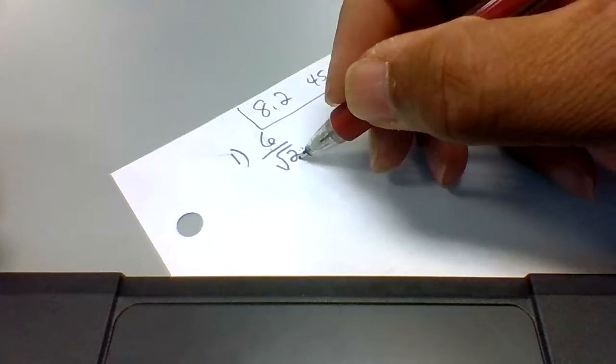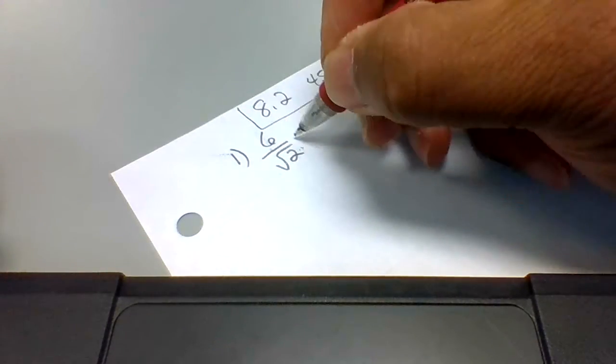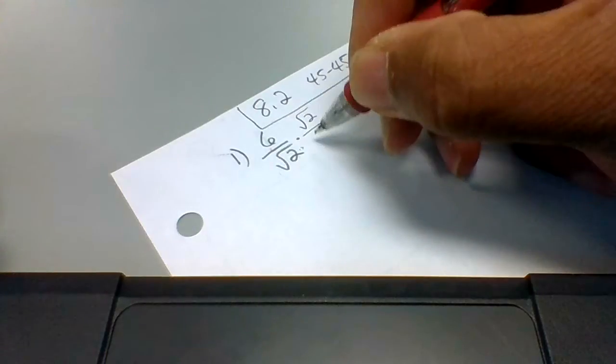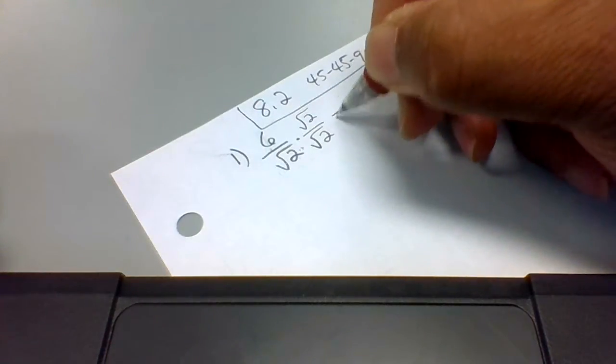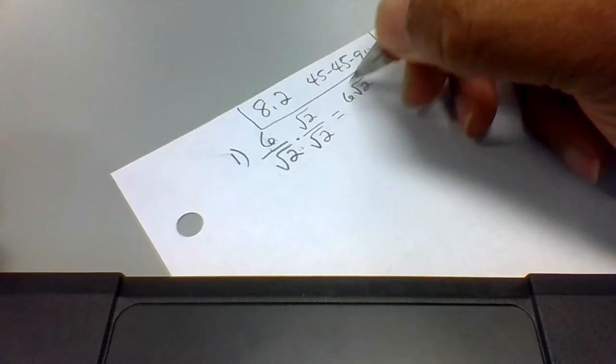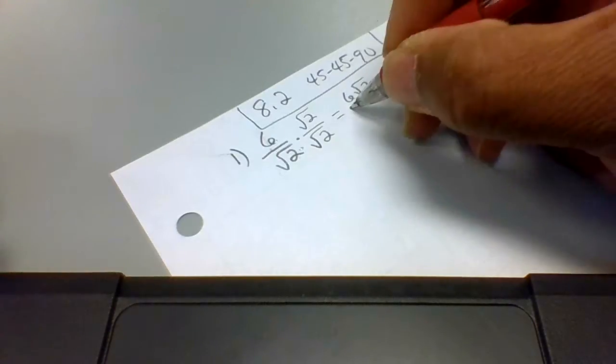And the way to get rid of the square root sign is to multiply it by whatever is in the bottom. So I'm going to multiply this by square root of 2 on the top and the square root of 2 on the bottom. So this will give me 6 square root of 2, just like an x, the square root. I can't multiply these two together.